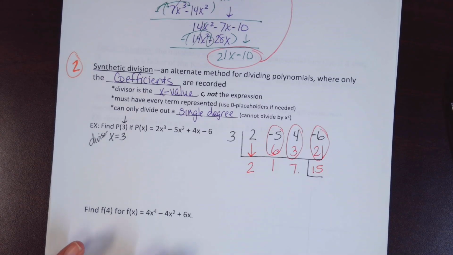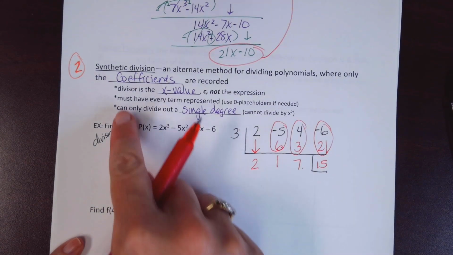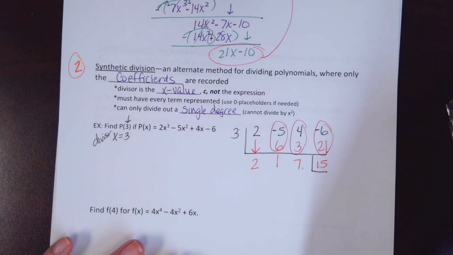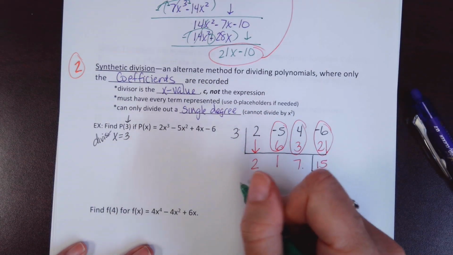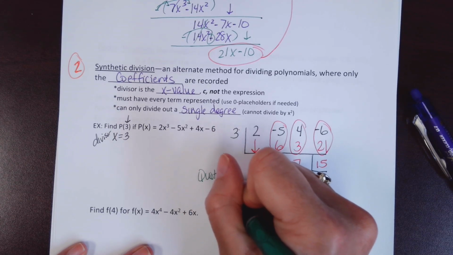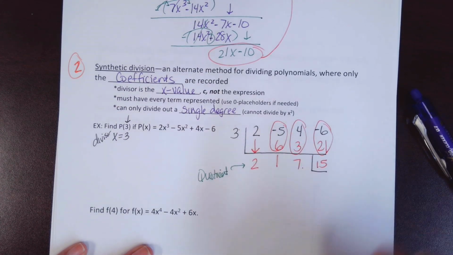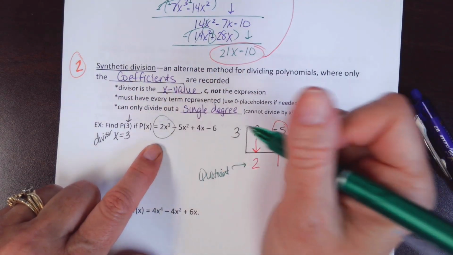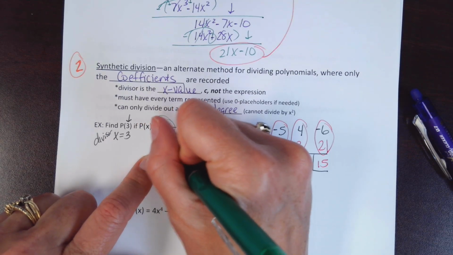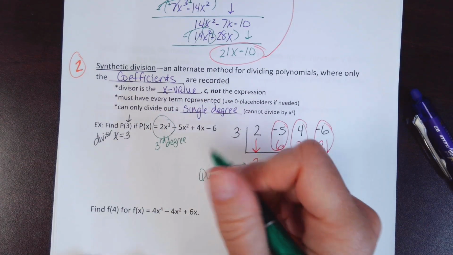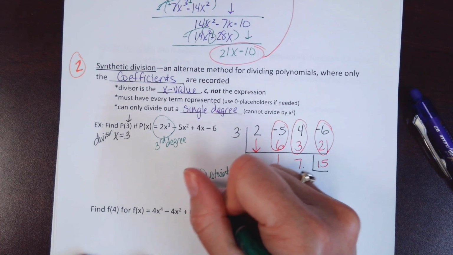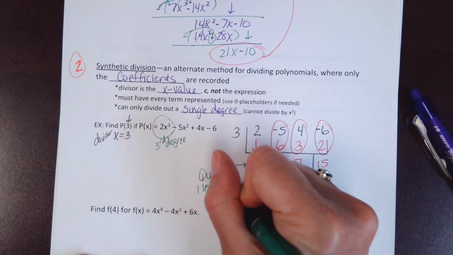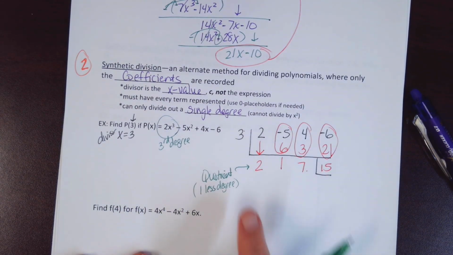Now, what we have done is divided out a single degree. So when I go to interpret this quotient line, my original problem was cubed, third degree. My quotient is 1 less, so my quotient is going to be squared.